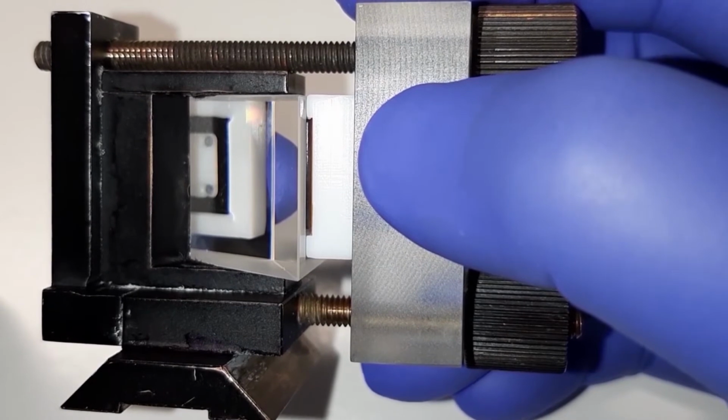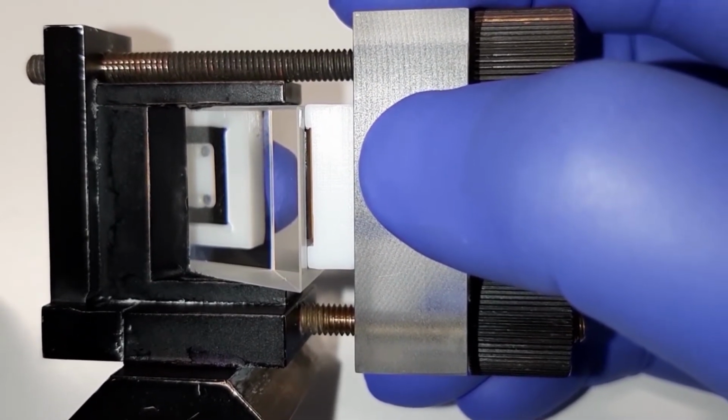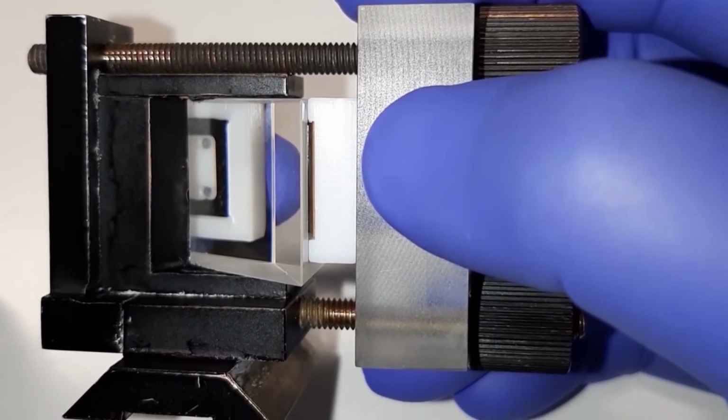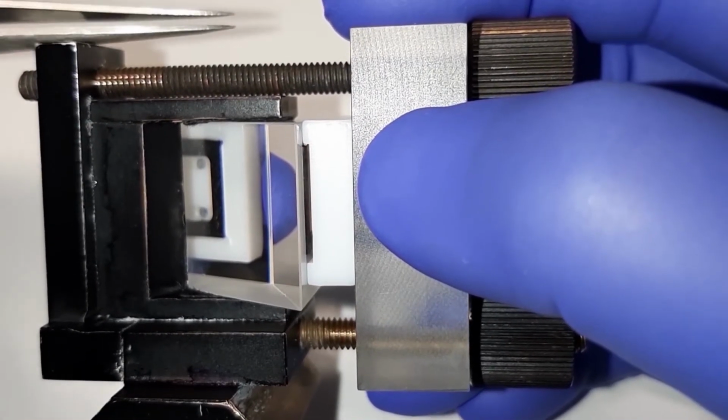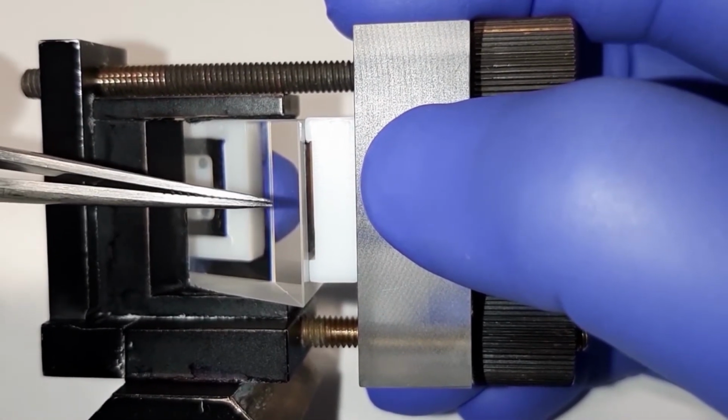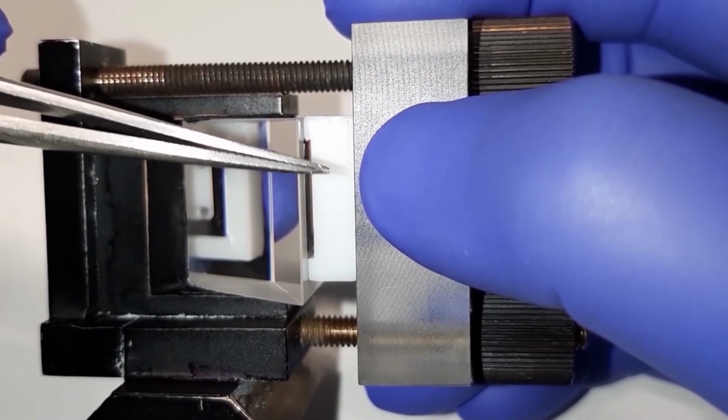And now you may see the prism which is already mounted with the flow cell. So this is the prism and this is the flow cell.